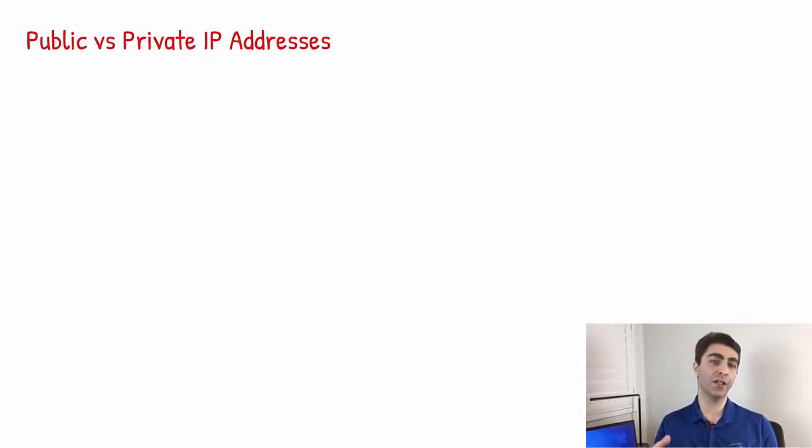So basically, public IP addresses or valid IP addresses are the IP addresses that are routable with internet routers. But internet routers do not route private IP addresses, and we can use private IP addresses in our local networks freely. IETF defined 3 different ranges in RFC 1918.